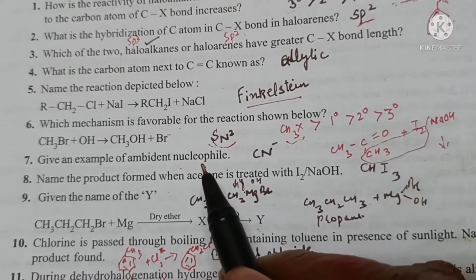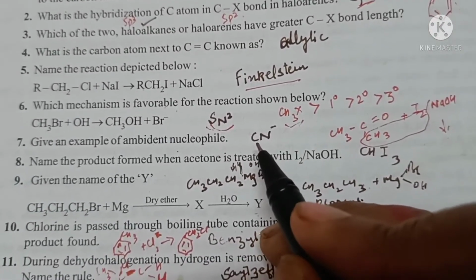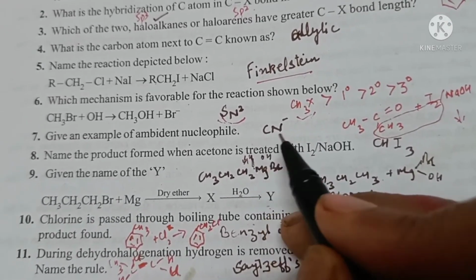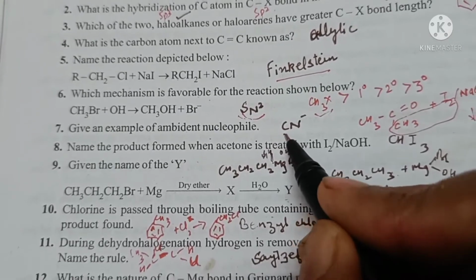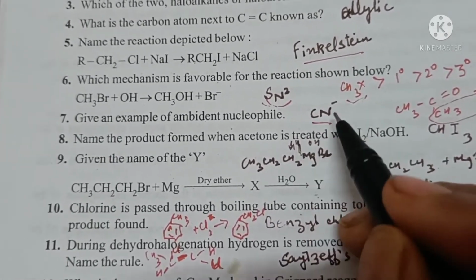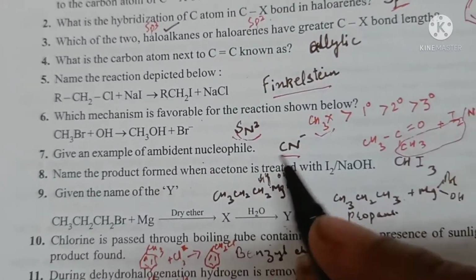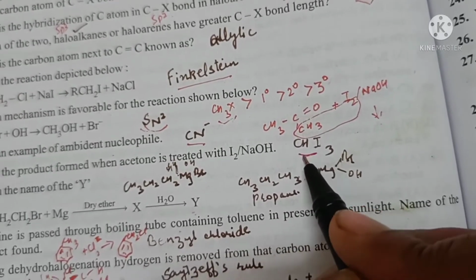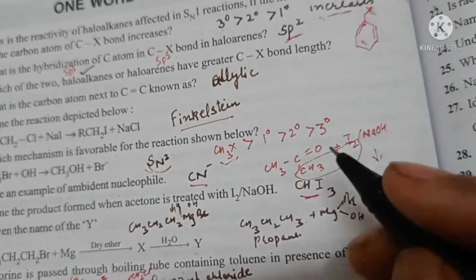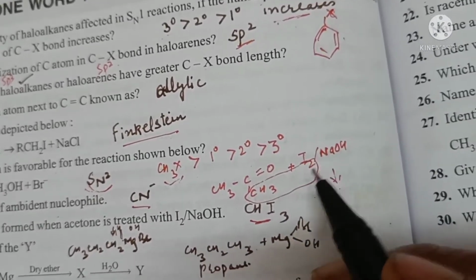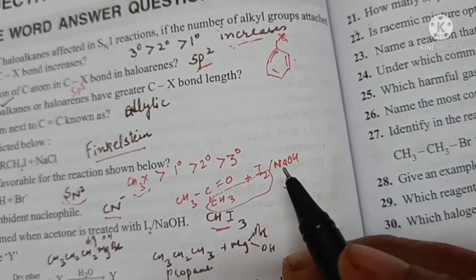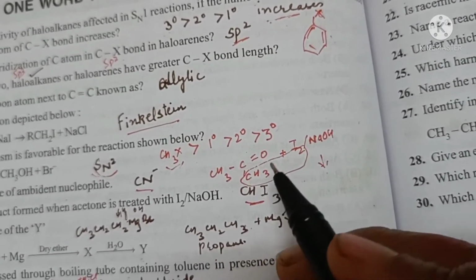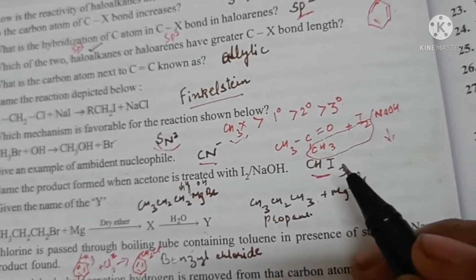Give an example of ambident nucleophile. An ambident nucleophile is one in which the linkage can be from either atom, either carbon or nitrogen. So example can be cyanide. It's an ambident. It can attach to carbon as well as nitrogen. Name the product formed when acetone is treated with iodine and sodium hydroxide. It is iodoform. When acetone reacts with iodine and NaOH, NaOI is formed, which will convert this CH3 group into CHI3, that is iodoform.